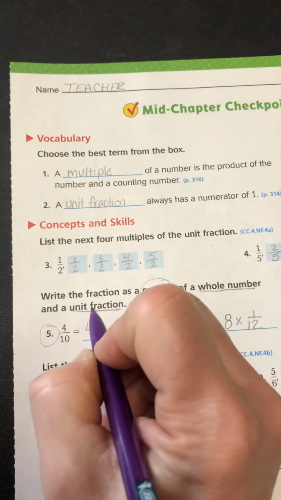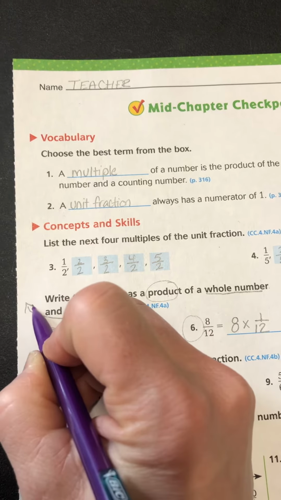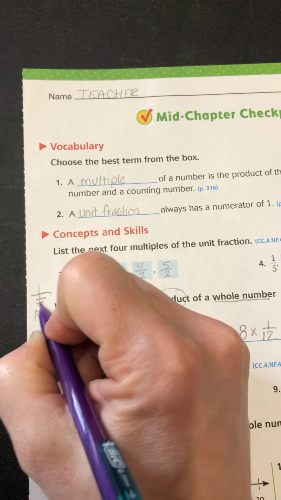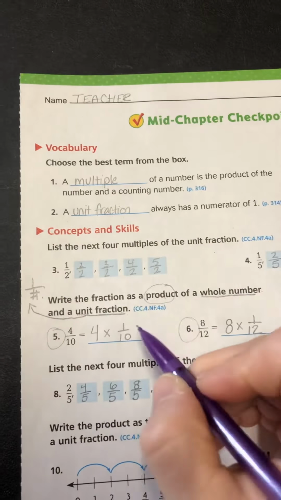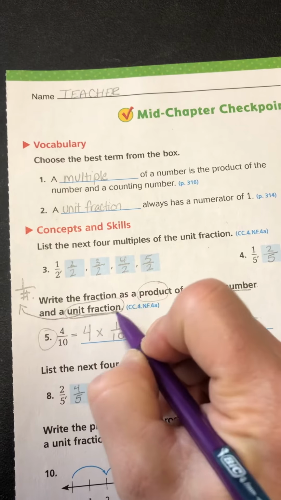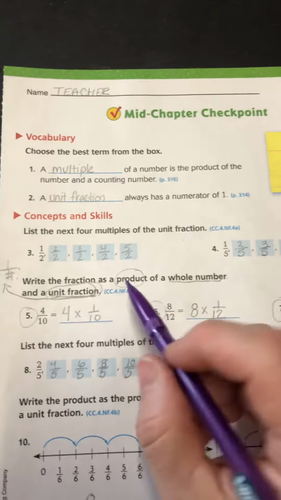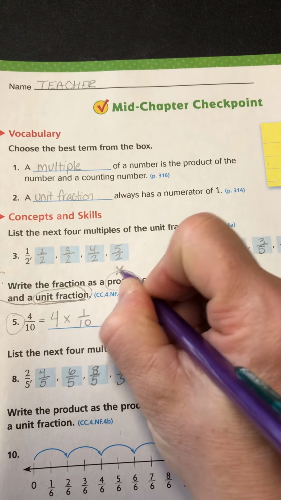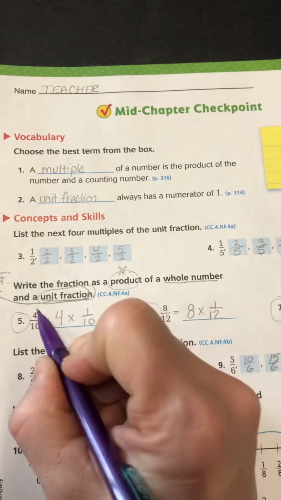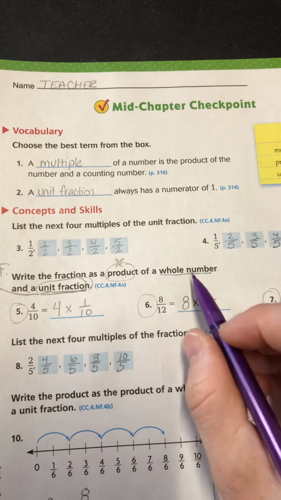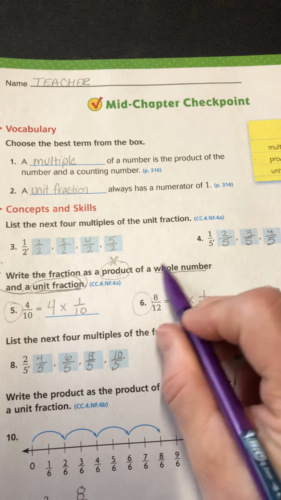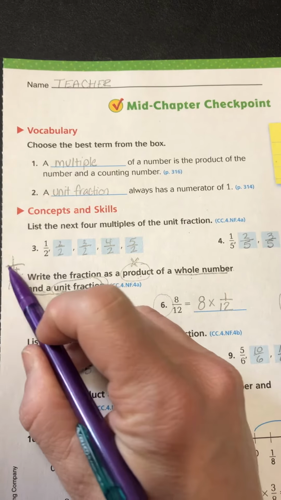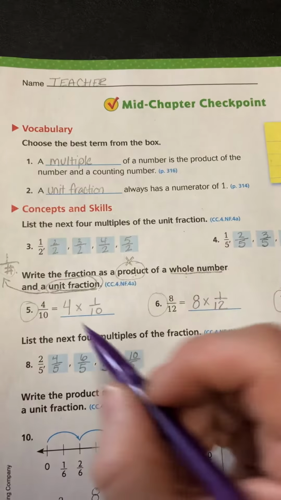If we remember that a unit fraction is always written as a 1 on the top and then the number of parts on the bottom, that's an important thing to remember for these three problems. So we're writing a product, a multiplication problem of a whole number and a unit fraction. All of our answers have to be a whole number and a unit fraction, and the unit fraction is always 1 out of the total number of parts.